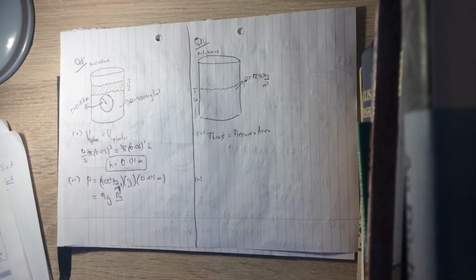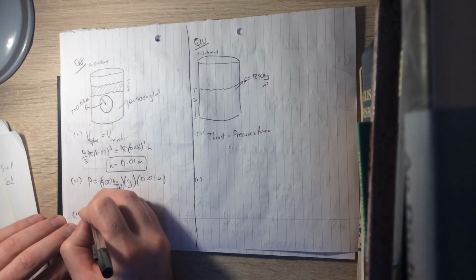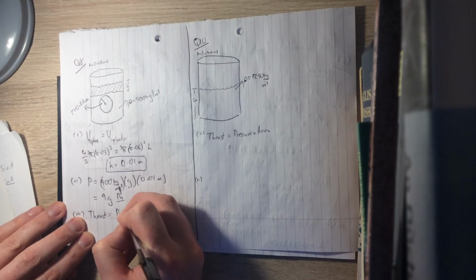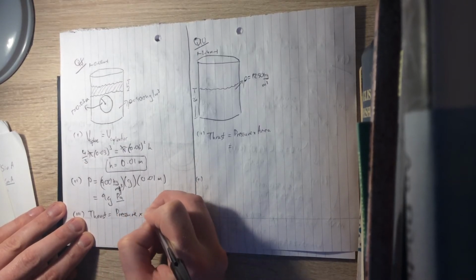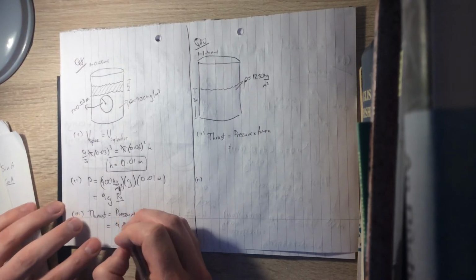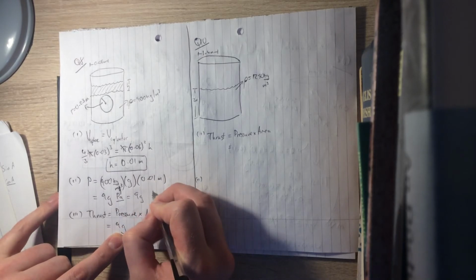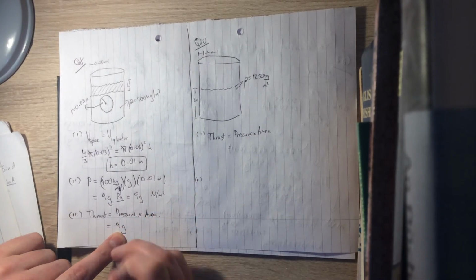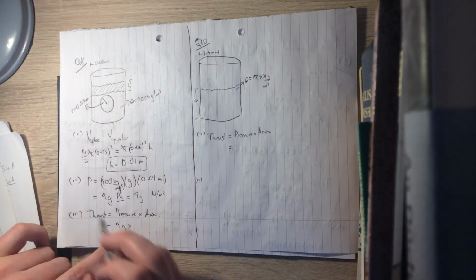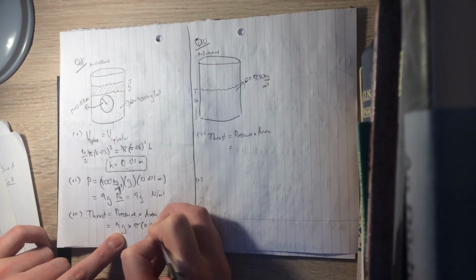The third part then says the thrust on the base. So thrust, as discussed earlier, is pressure multiplied by the area across which that pressure is acting. So that's 9g newtons per meter squared, multiplied by, well, how many meters squared is the area at the base of this thing? It's a circle, so it's going to be pi times its radius squared.